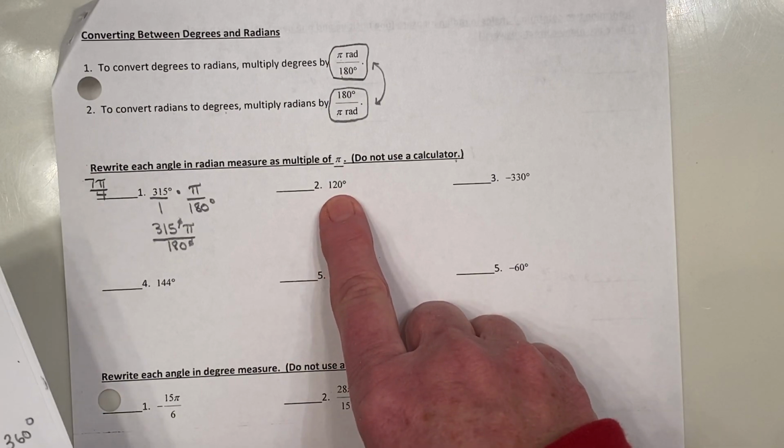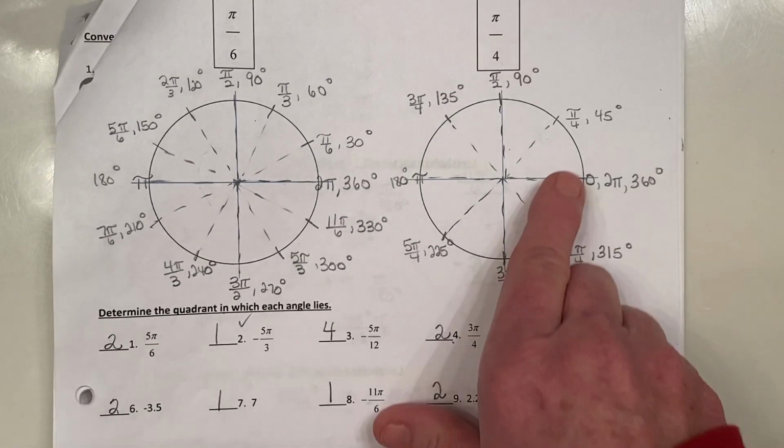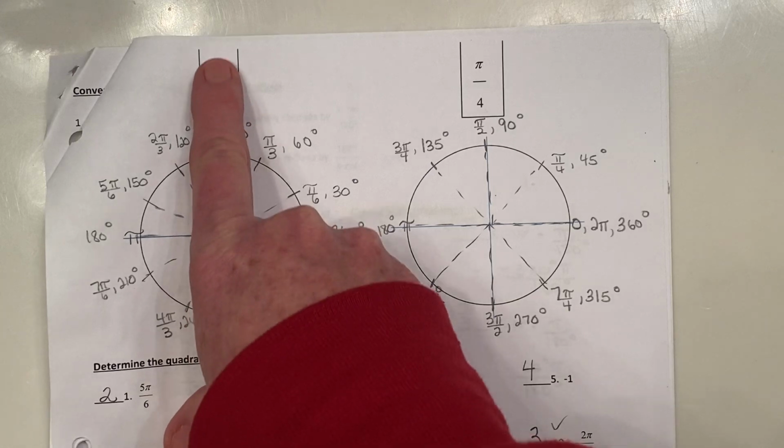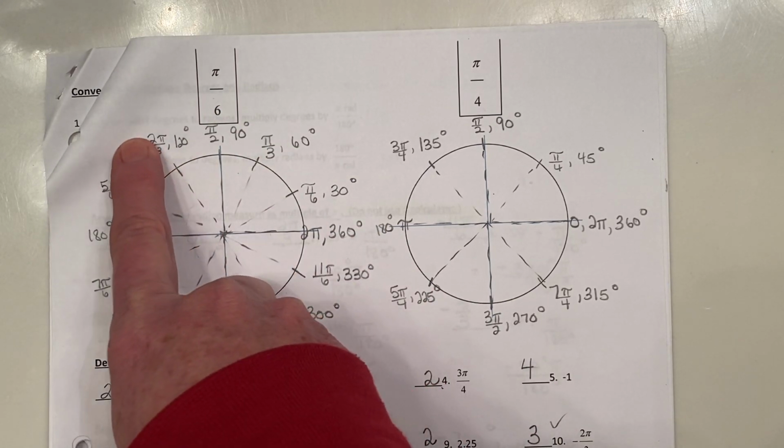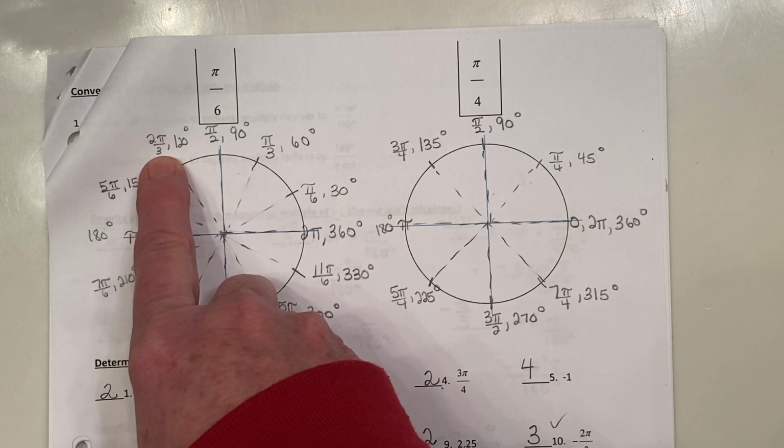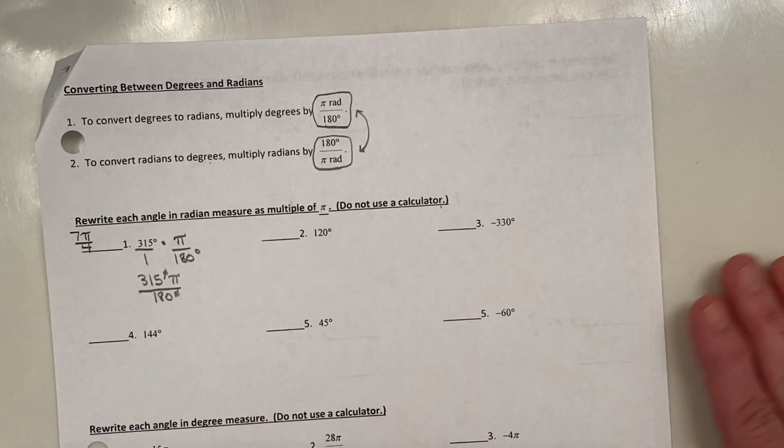Well, let's go ahead and look at 120 degrees. 120 degrees must be on the pi over 6 circle. 120 degrees is a multiple of 30. We should end up with 2 pi over 3 as a radian measure in terms of pi.